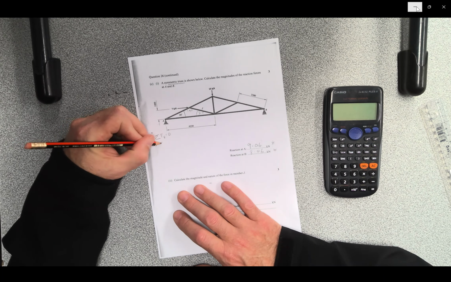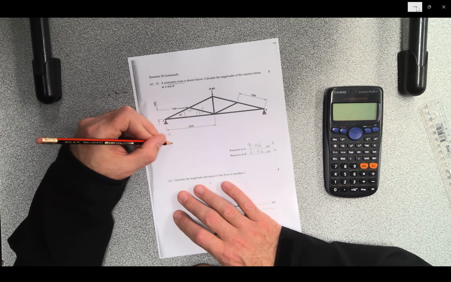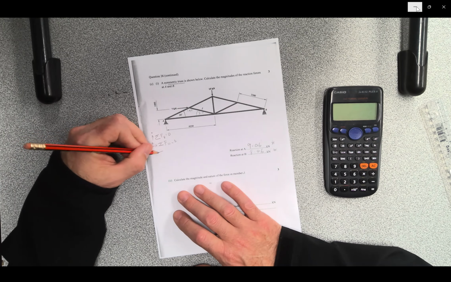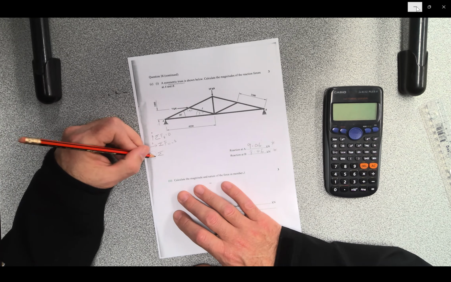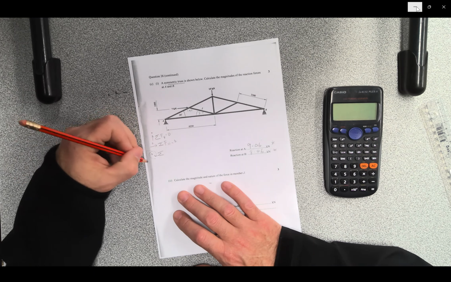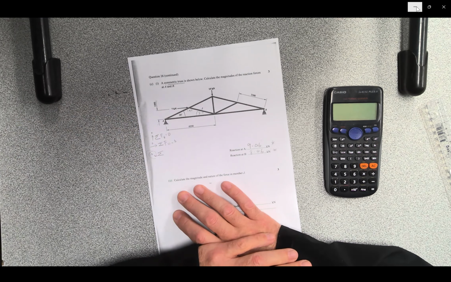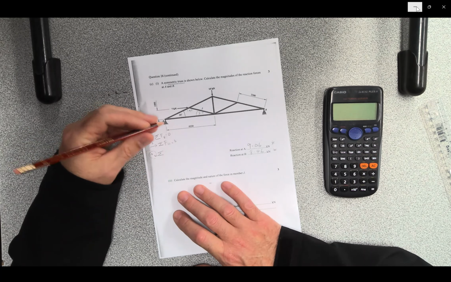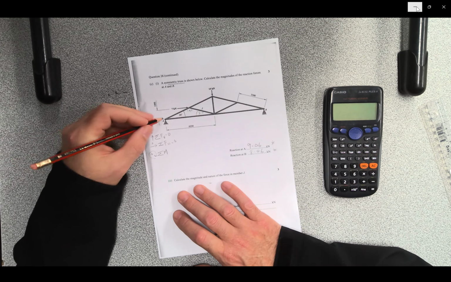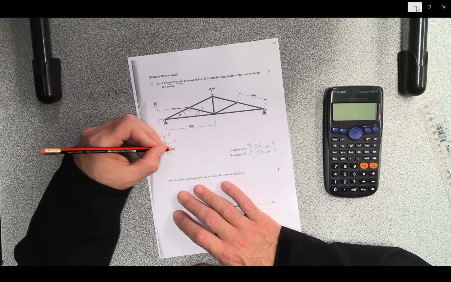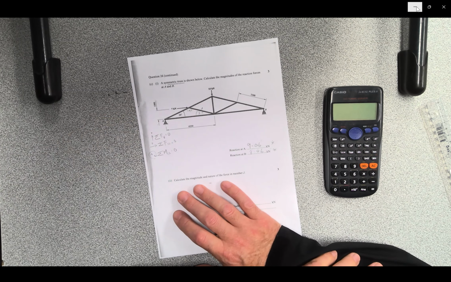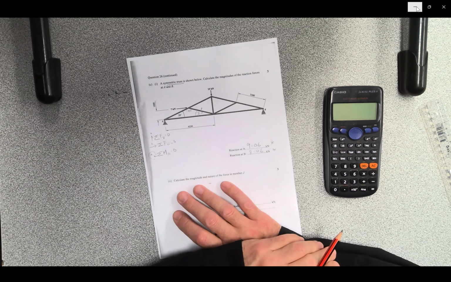Forces horizontal is equal to 0. And the sum of moments, let's just go this way. I'm saying clockwise is positive for a moment. Sigma moments about the point A is equal to 0. In fact, sum of moments in general is going to be 0. So that's for an equilibrium situation.